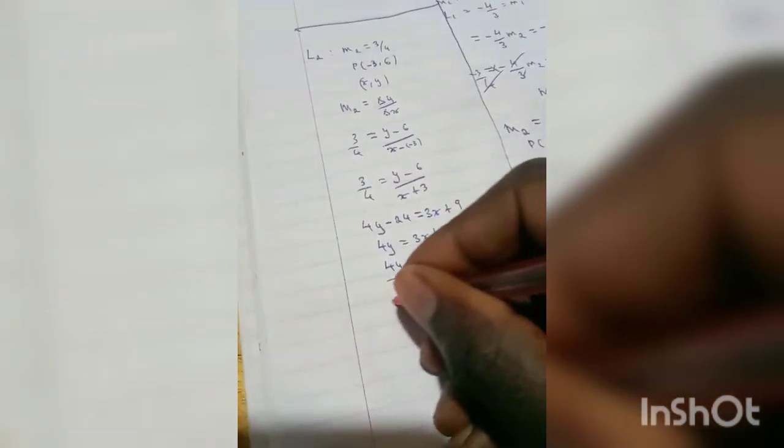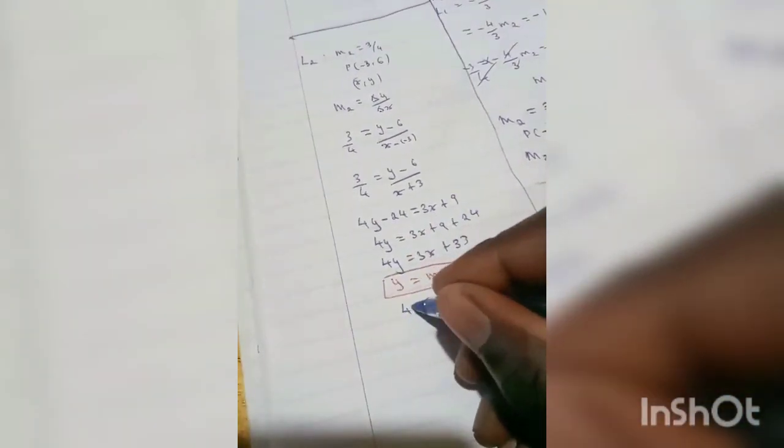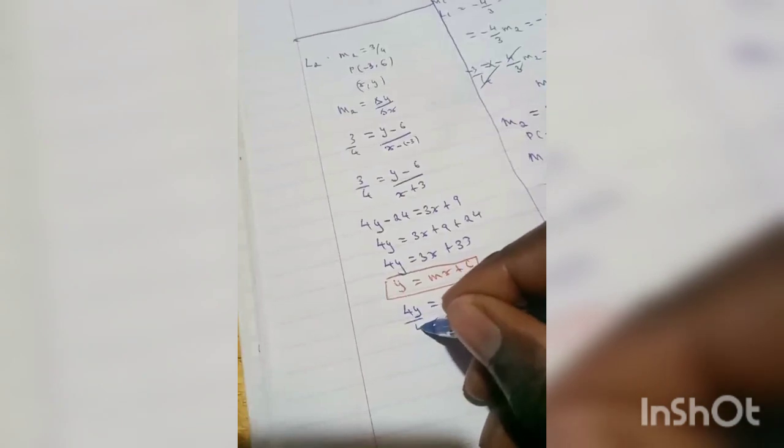We were told to leave the equation in the form y = mx + c. This is the form in which we are supposed to leave our equation. So we are going to make the coefficient of y to be 1 by dividing all through by 4. We divide by 4.